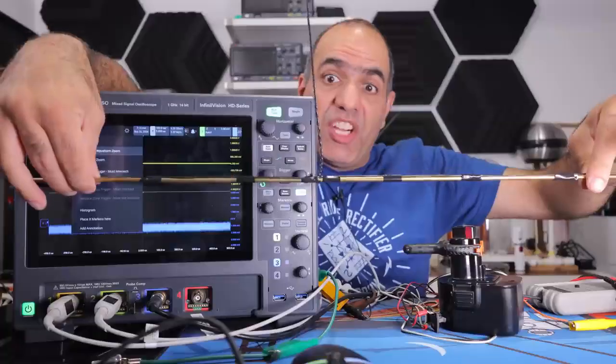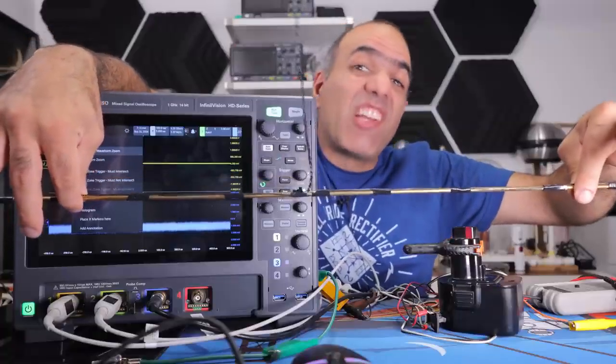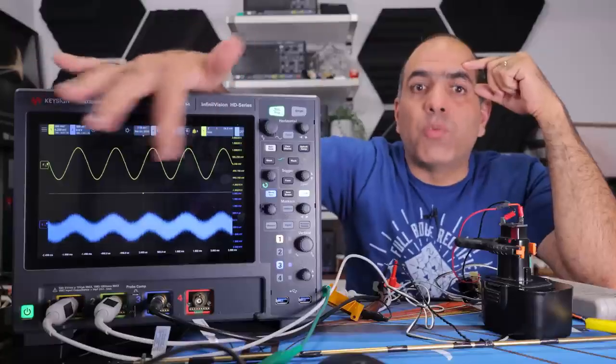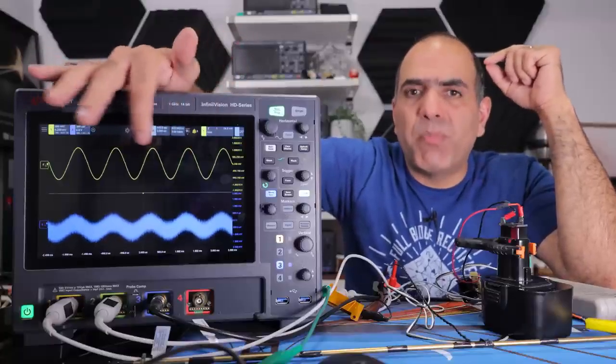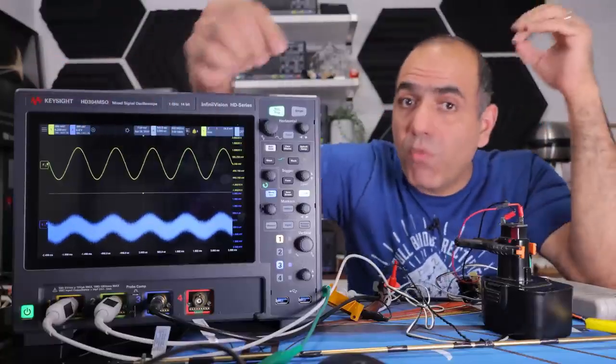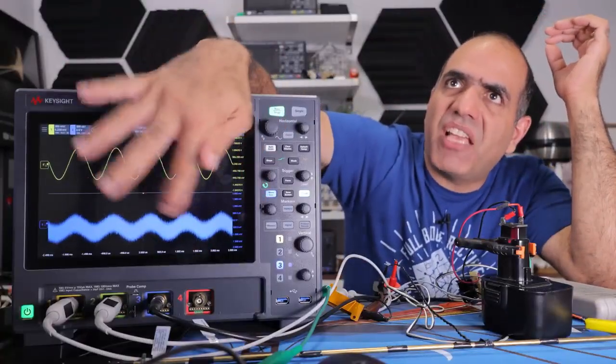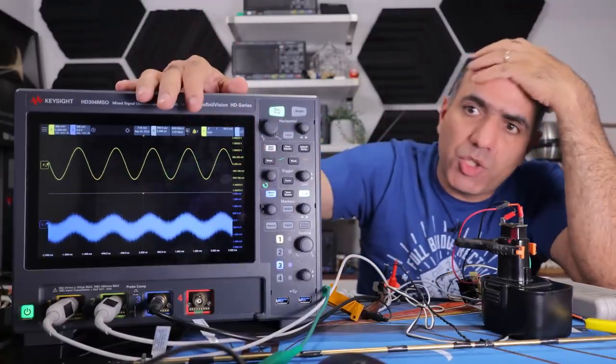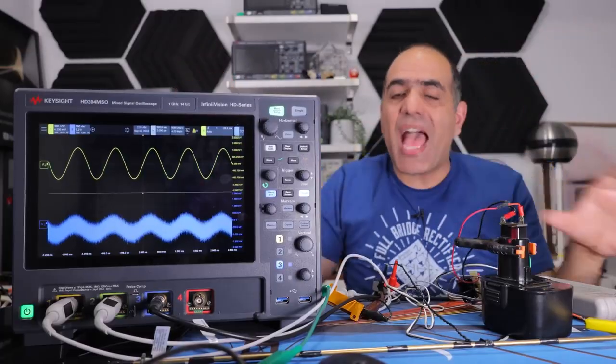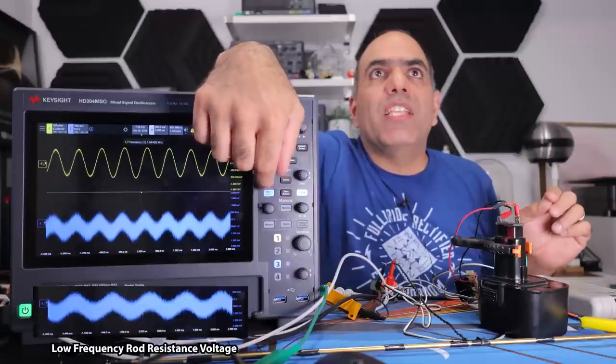Beautiful plan! Here I tied the probe wires very closely to the rod. So here at 1 kHz I'm running a 1 amp peak current through the rod and I'm reading a voltage across it which is only like half a millivolt, which means the resistance of the rod is only half a milliohm. Now let's raise the frequency.